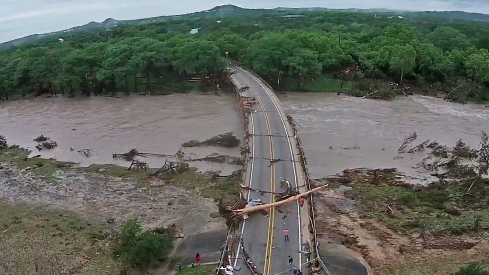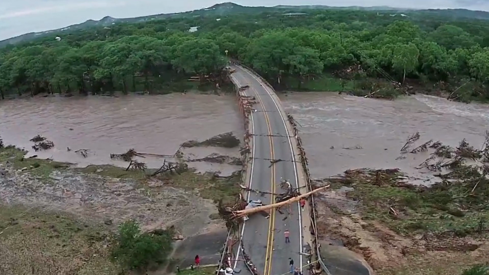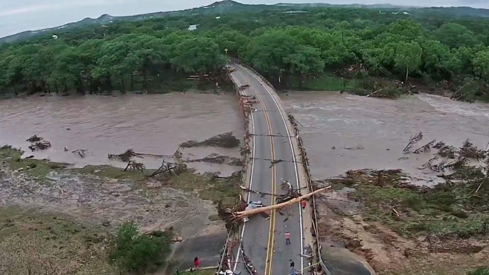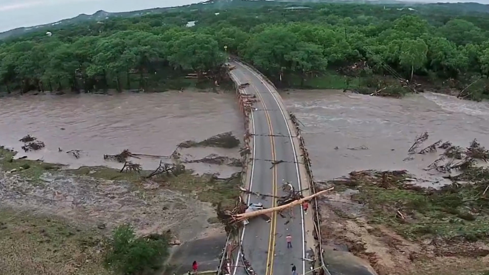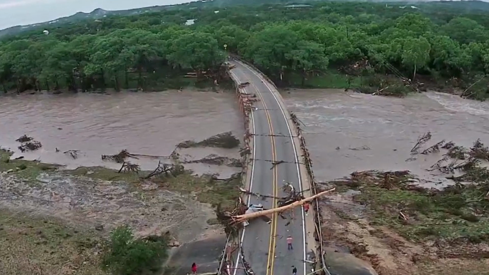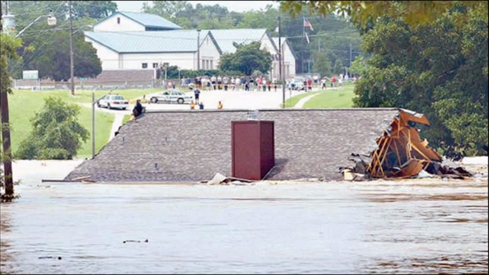Flash floods along tributaries. Small streams and tributaries can also contribute significantly to flooding. These smaller channels can experience rapid rises in water levels during heavy rain, leading to flash floods that pose a serious threat to life and property.